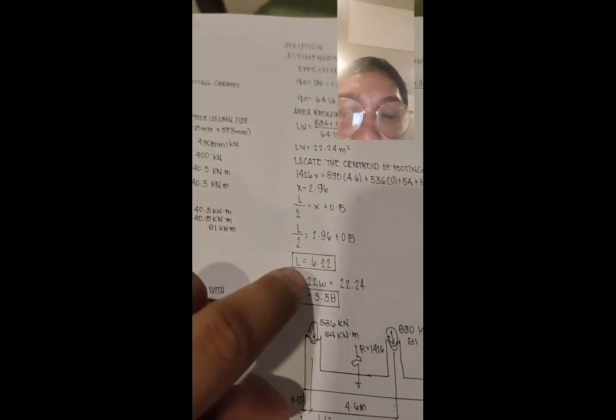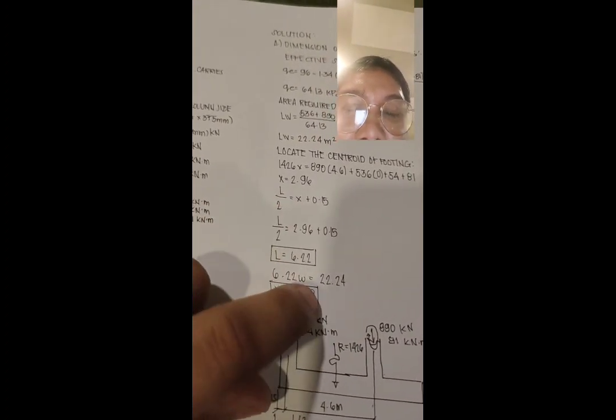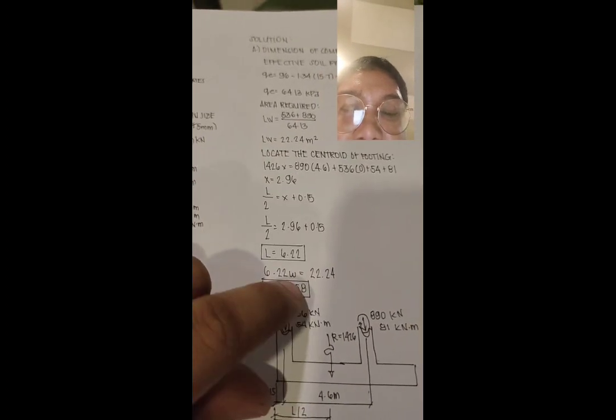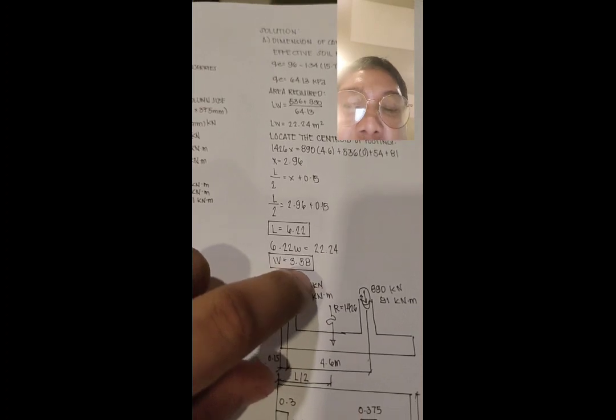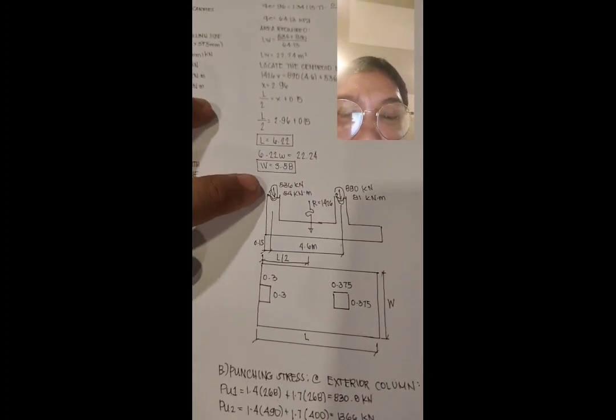Now, to get the W naman is 6.22. Ayan, sa LW natin, 6.22 W is equals to 22.24. Ang W natin is 3.58 meters. So, ito yung figure niya, ganyan.